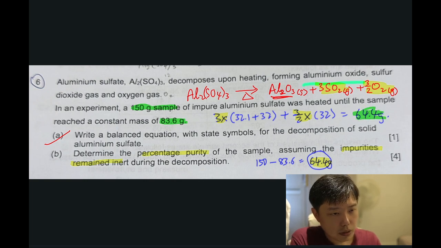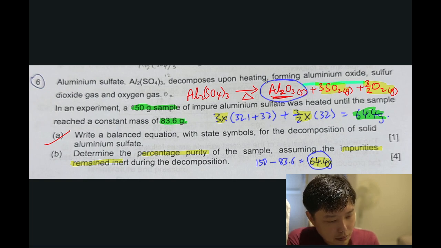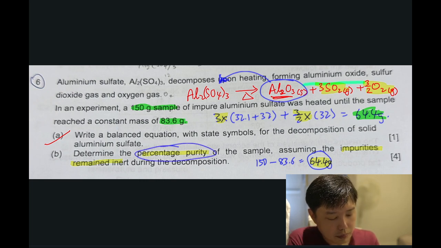So you just need to solve for x, and you will get the number of moles of each of the gases. Once you get the number of moles of the gases, you can use it to find the number of moles of your aluminium oxide. Once you get the actual number of moles of aluminium oxide, you can calculate the number of moles of aluminium sulfate, and thereby calculate the percentage purity.